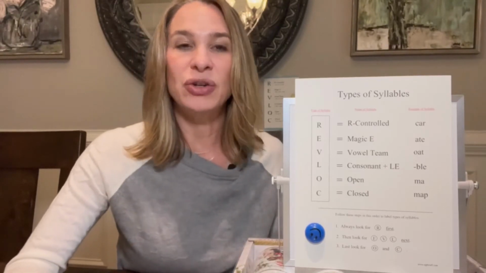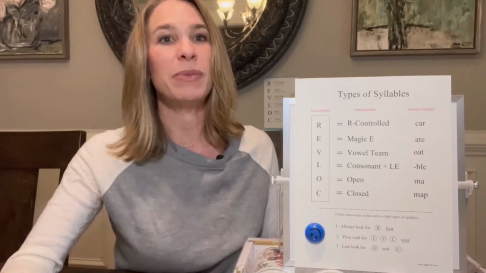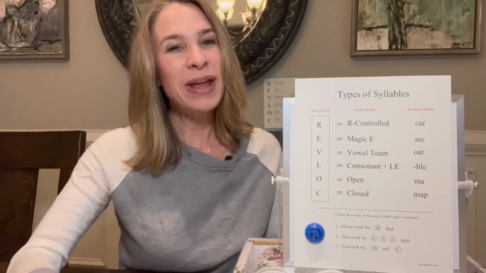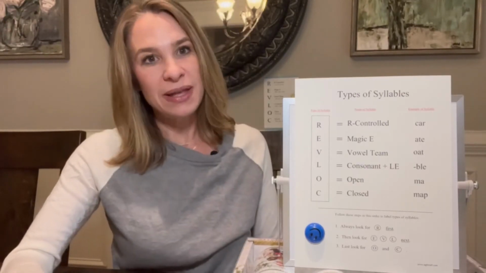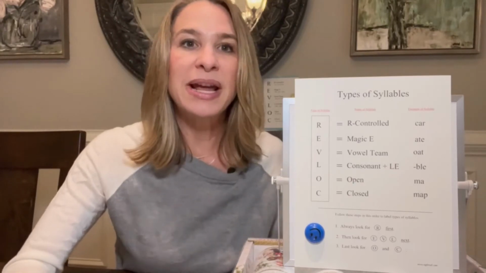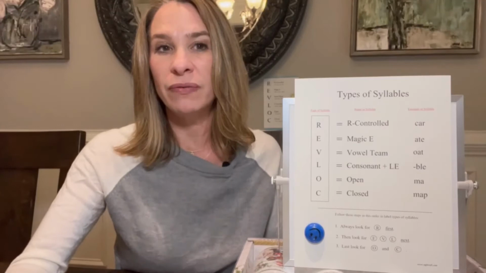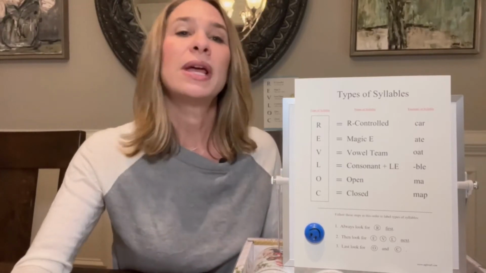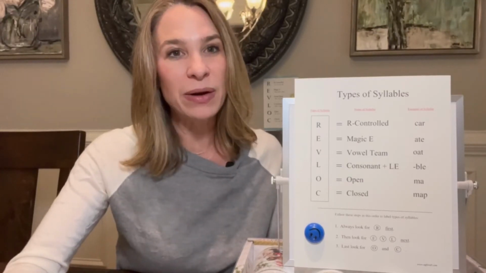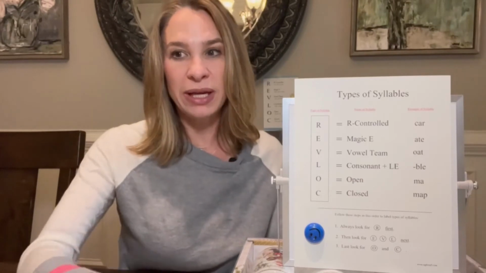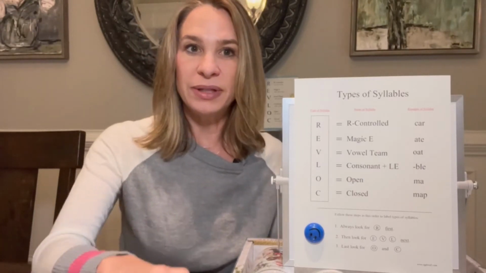Then next, you're going to introduce magic E, not too long from then. Once you do that, now they have something to compare it to. See that E at the end? That makes the vowel say its name. This is a magic E syllable. So you continue to use the verbiage, the correct terms, and then you just keep adding on to it. You begin to teach your student.